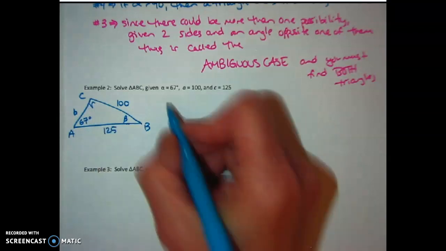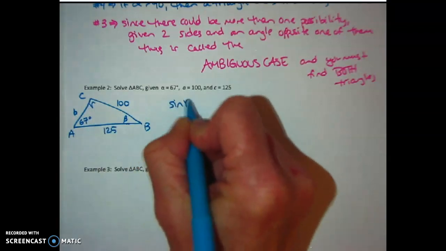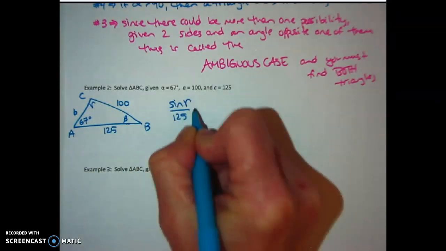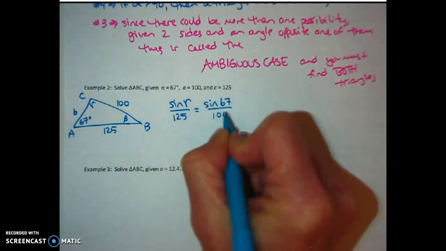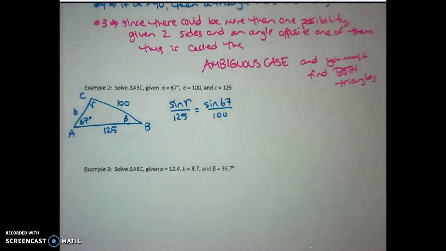So I am going to solve for the sine of gamma over 125 equals the sine of 67 over 100. By multiplying both sides by 125, I'd like you to go ahead and solve this for the sine of gamma. When you solve this, you should get that the sine of gamma equals 1.15. Again, the sine can't be greater than 1, so in this case, there is no triangle.